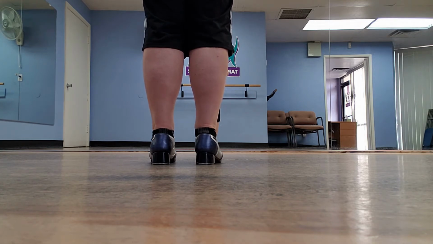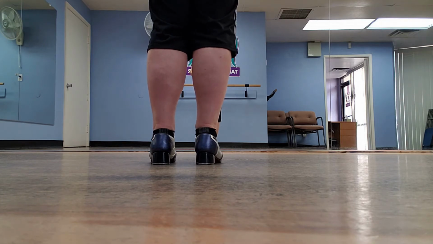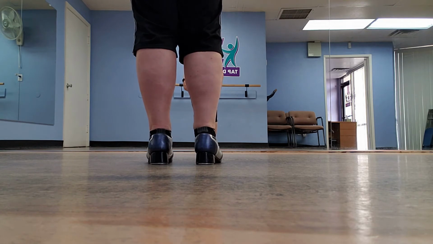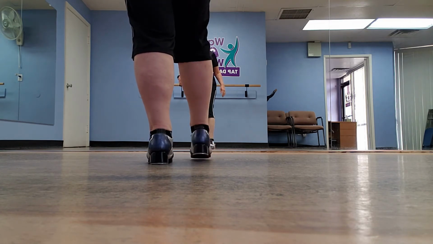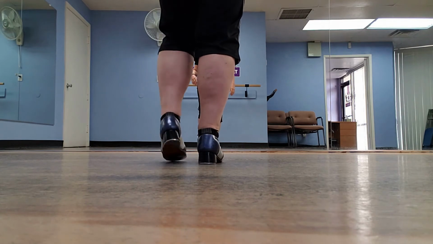Okay, so it starts and finishes with a shuffle step on the foot that is the same as the direction you're going to travel. So when you start right, you're going to travel to the right, and you're going to start and finish with a shuffle step on the right foot. When you start left, you'll travel to the left, and you'll start and finish with a shuffle step on the left foot.